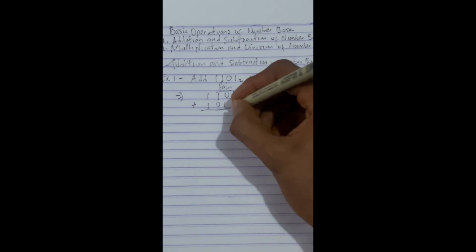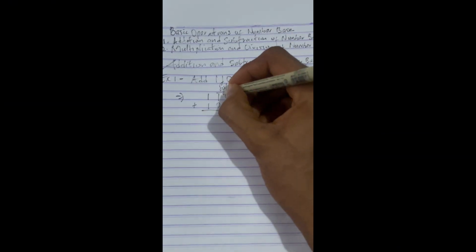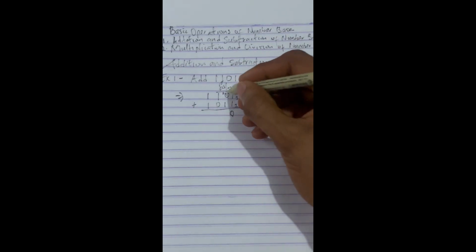So 1 plus 1 will give us what? 2, right? Good. But remember, in base 2, we can't have 2. So what do we do? You divide your answer by the base. The base is 2. So 2 divided by 2, what's the answer? 1, remainder 0. Write your remainder as the answer, 0. The 1 you get, put it up to the next number towards your left-hand side. So 1 plus 0 is what? 1, right? 1 plus 1, 2.